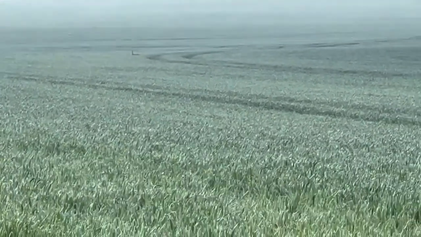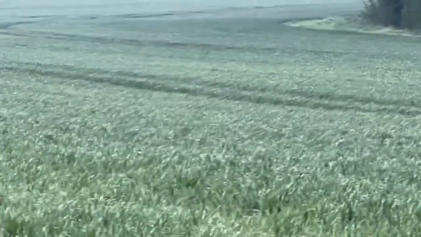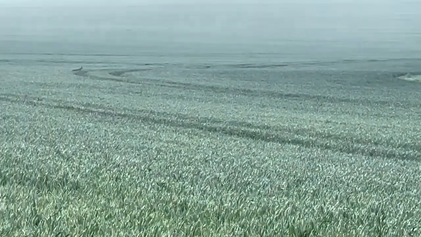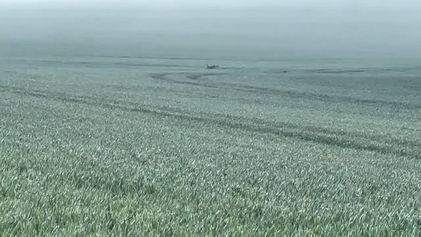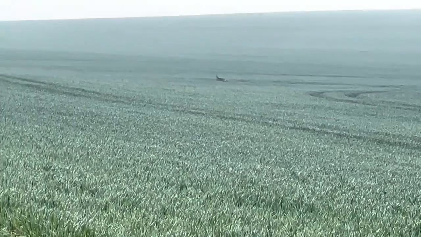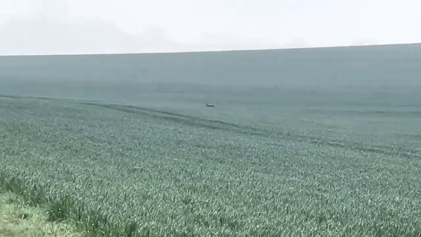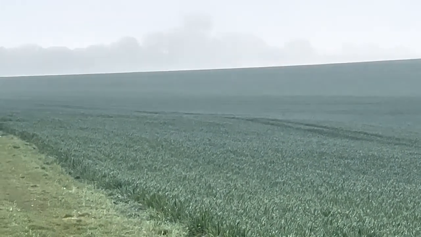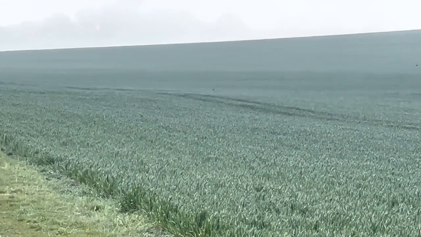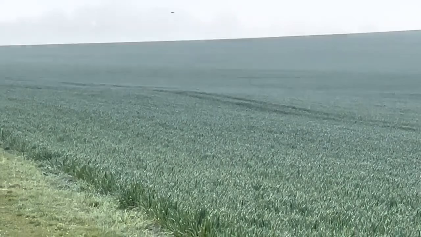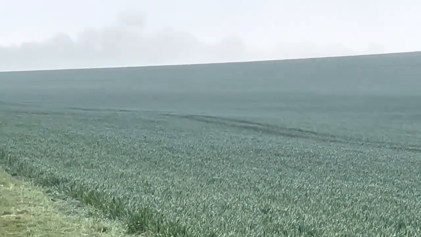I've actually seen a little muntjac running around over there. That's about as... There he goes. That's about as good as you get. If you get any closer than that, you're doing really, really well.